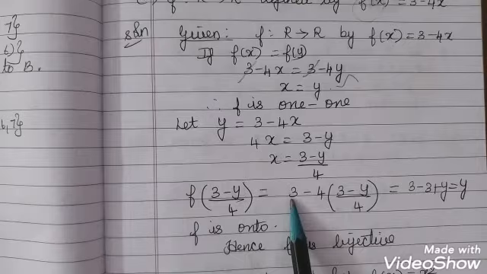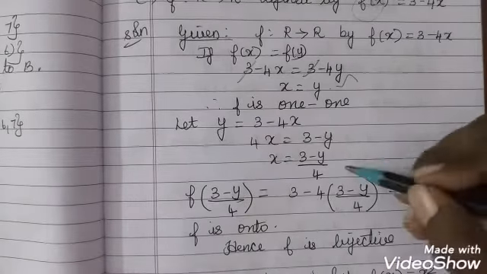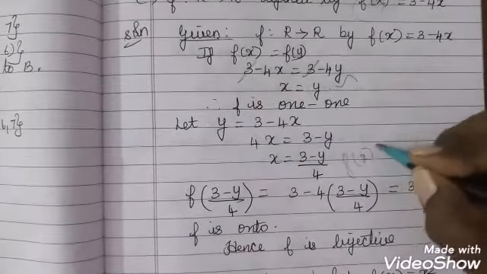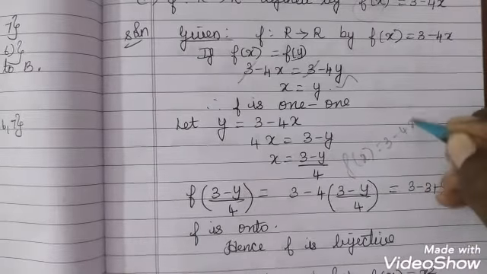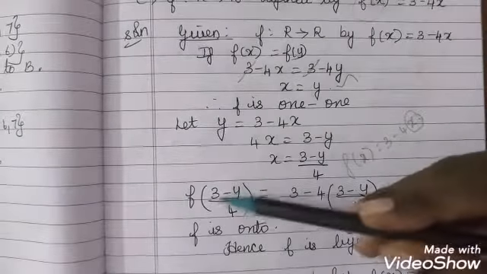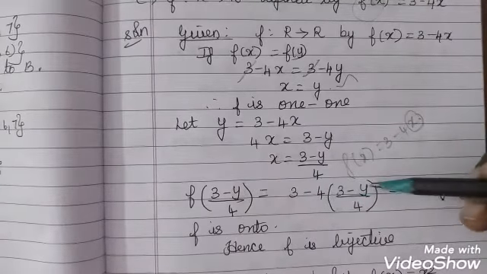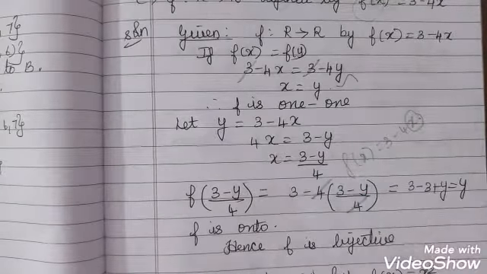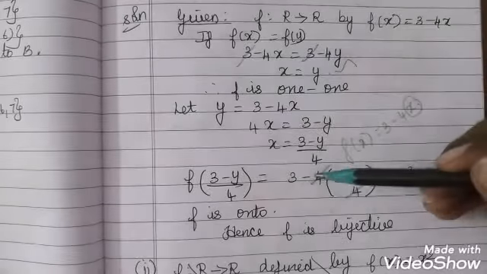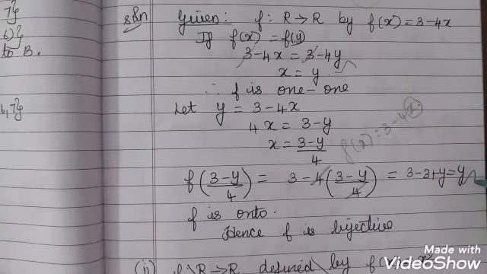You know f of x is equal to 3 minus 4x. So when I substitute x by (3 minus y) by 4, you will get f of (3 minus y) by 4 equal to 3 minus 4 into (3 minus y) by 4. The 4 and 4 get cancelled. So you'll be left with 3 minus of minus, which is nothing but plus y. So you will get it to be equal to y.